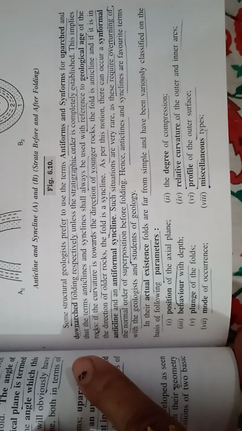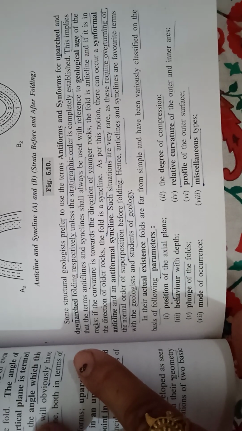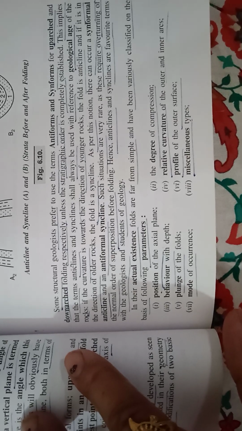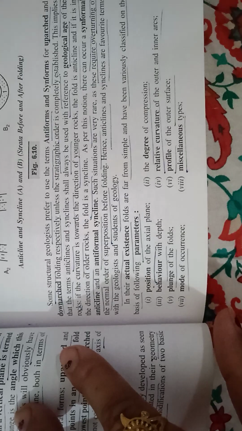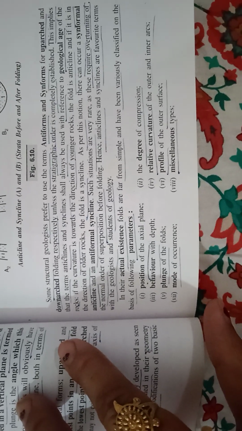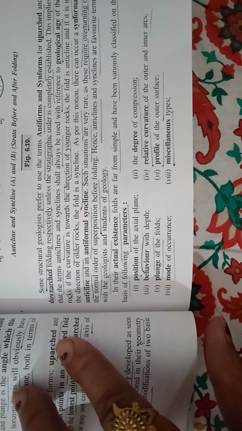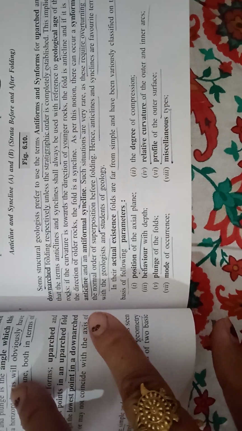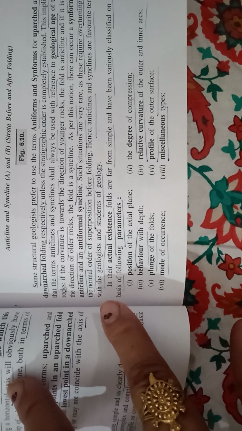Some structural geologists prefer to use the terms antiforms and synforms for up-arched and down-arched folds respectively, unless the stratigraphic order is completely established. This implies that the terms anticline and syncline shall always be used with reference to the geological age of the rocks. If the curvature is towards the direction of younger rocks, the fold is an anticline, and if it is in the direction of older rocks, the fold is a syncline.